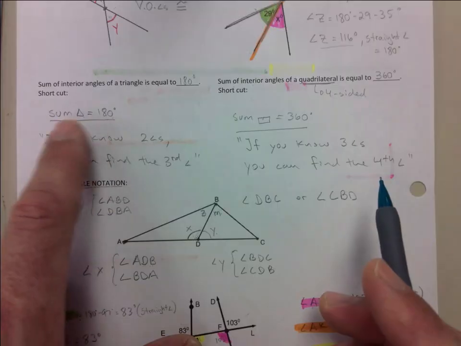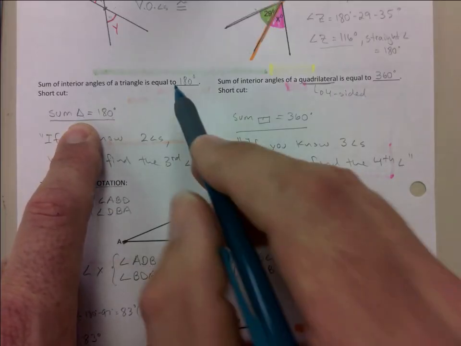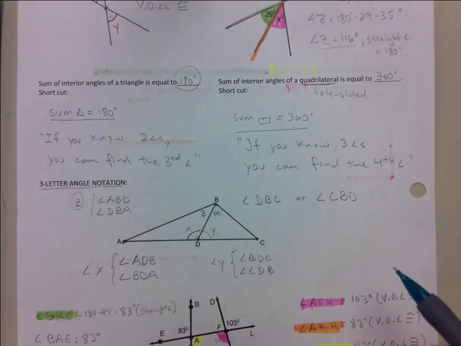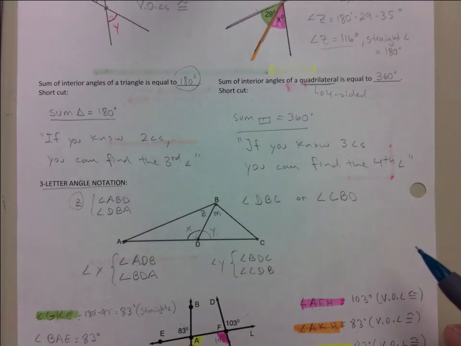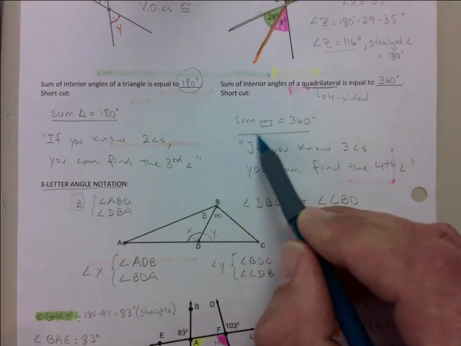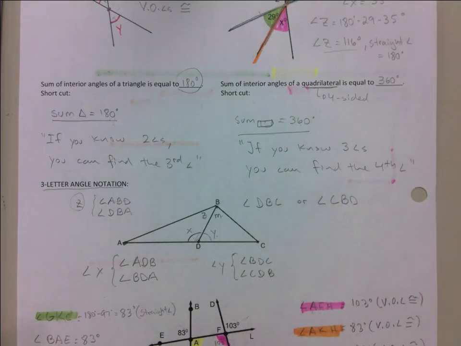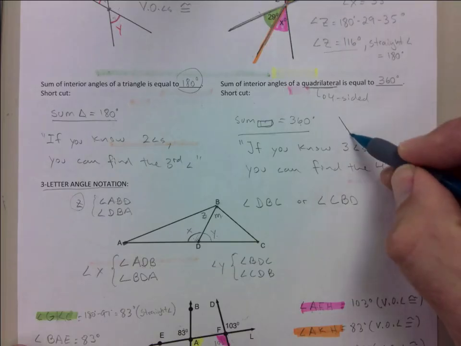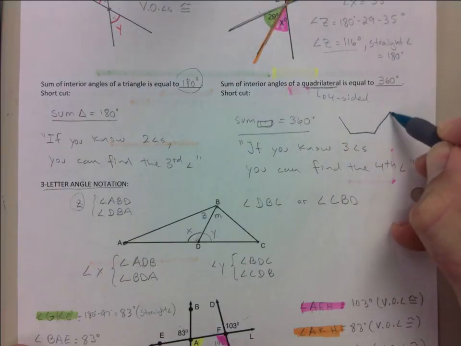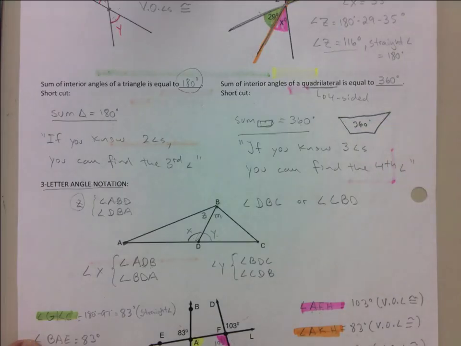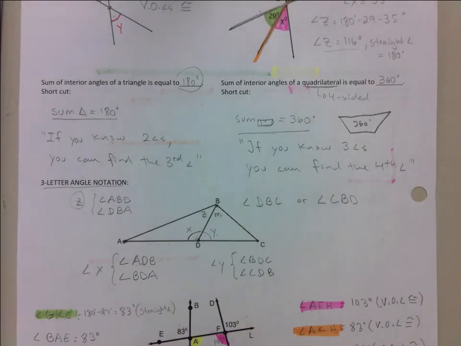There's sum of a triangle, right, is always equal to 180. The angles inside a triangle, always 180. You knew that, right? Please tell me yes. Yeah. I wasn't sleeping in grade 7, 8, 9, right? Okay. Sum of any 4-sided shape is always 360. And I need you to know it doesn't matter what it looks like. Okay? Any time you have 4 sides, the sum of interior angles is 360.